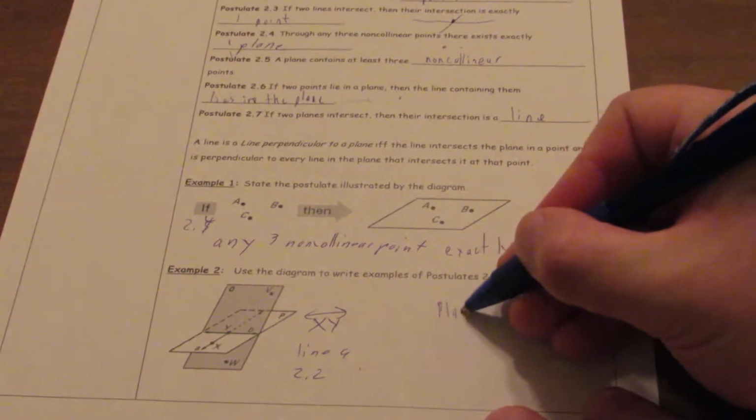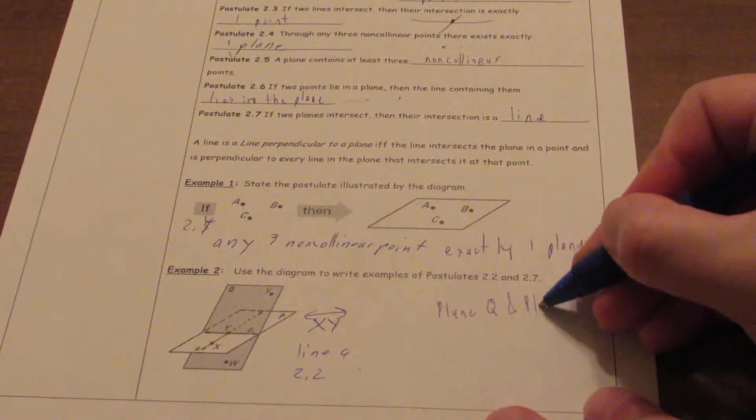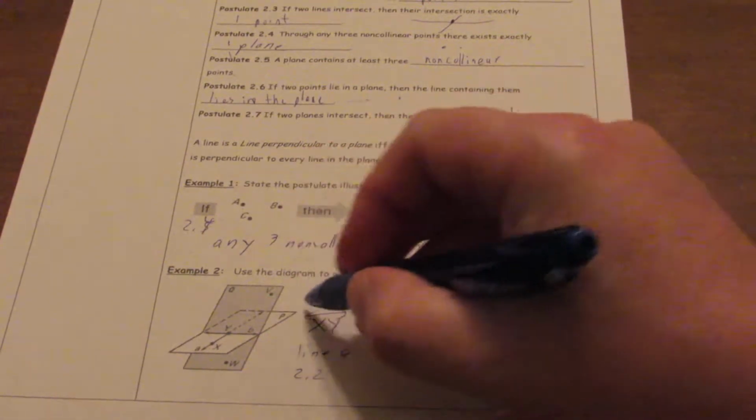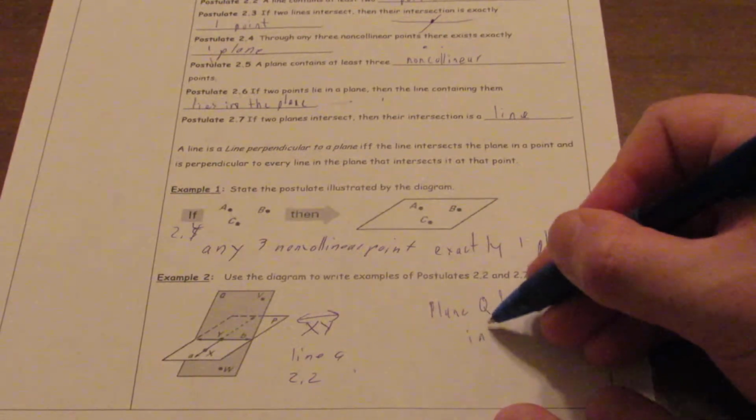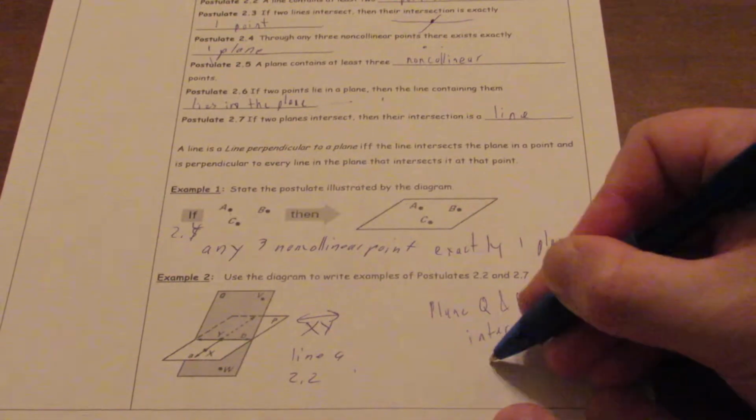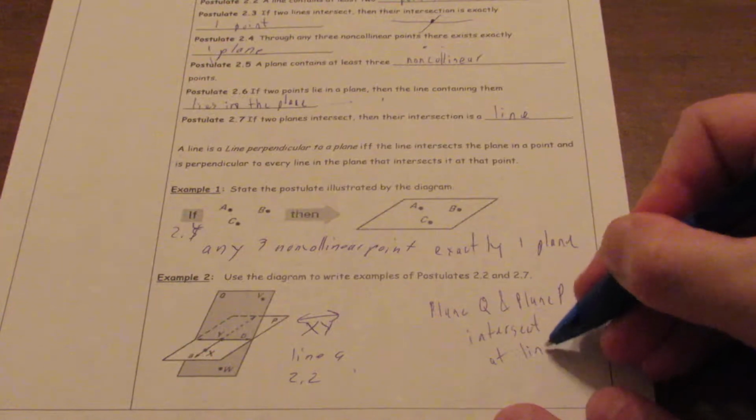So I have plane Q, which is the vertical one, and I have plane P, which is the more horizontal one, and they intersect at line B.